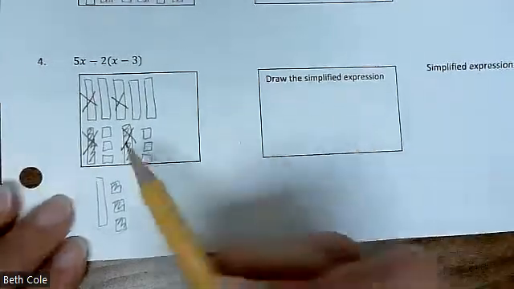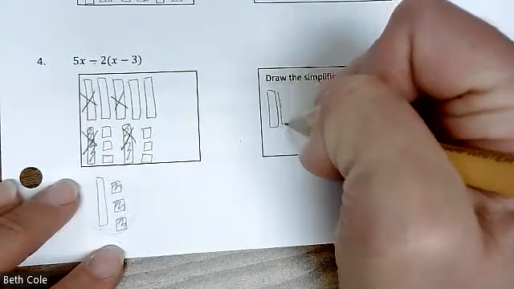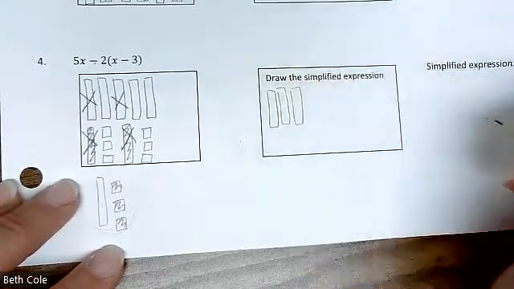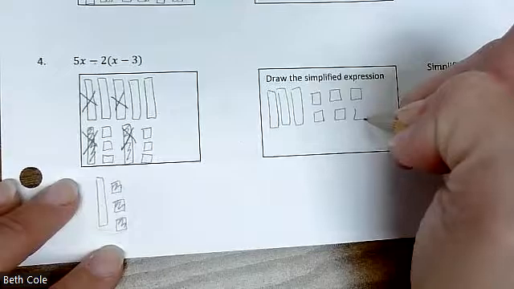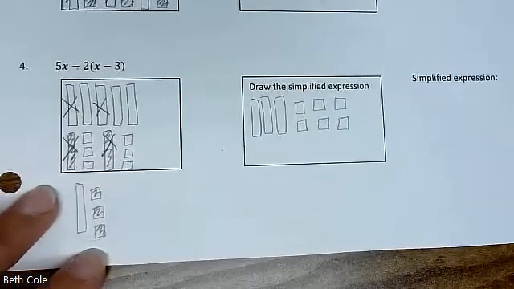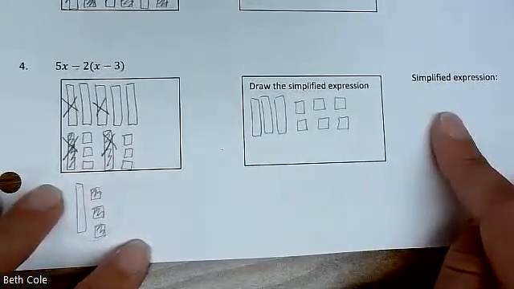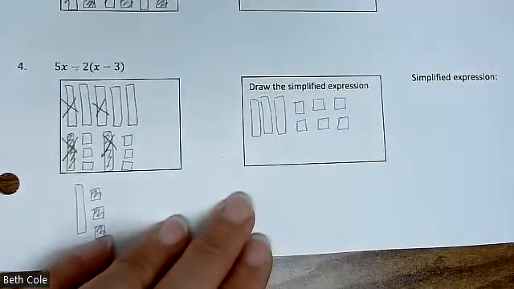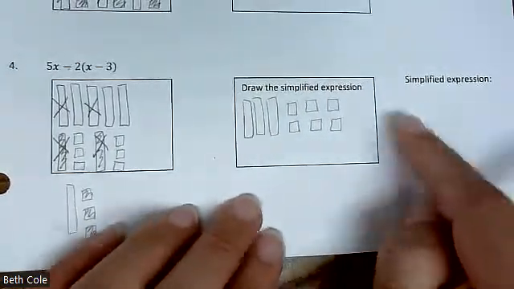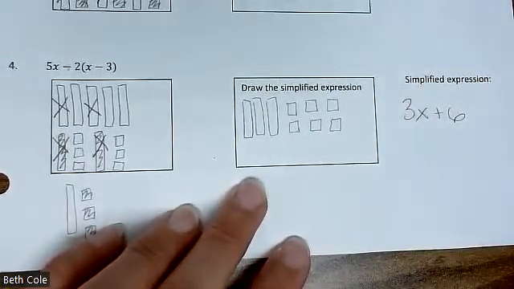All right, so the simplified expression is what's left. So we have 3 of the rectangles left and 6 of the squares. And the whole idea, like what we're headed towards, the goal here is to be able to write the simplified expression. So what does this represent is the whole point of the whole thing. They're all positive, 3x plus 6. So that's what the tiles look like.